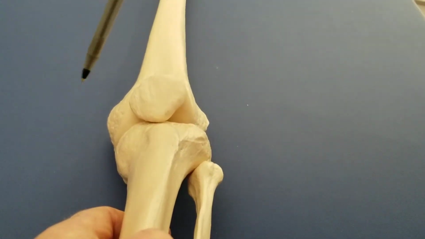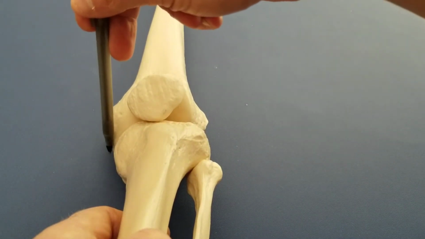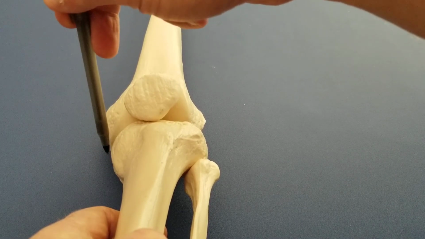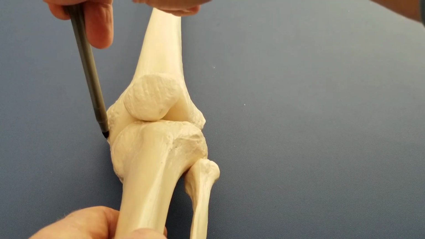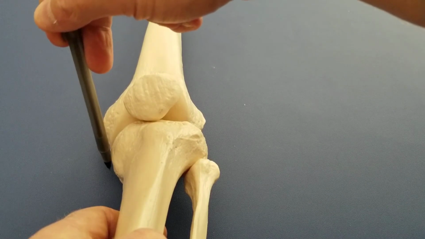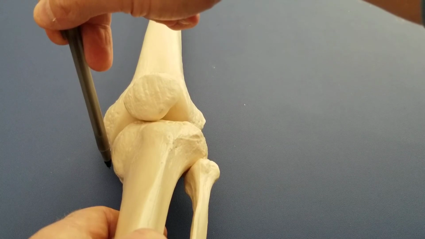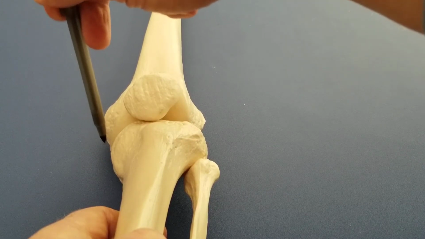So the medial side of the knee is going to have the medial collateral ligament, okay? And that's also called the tibial collateral ligament, and it's going to go from the proximal medial femur to the medial tibial area. And people with joint line pain will have pain there.